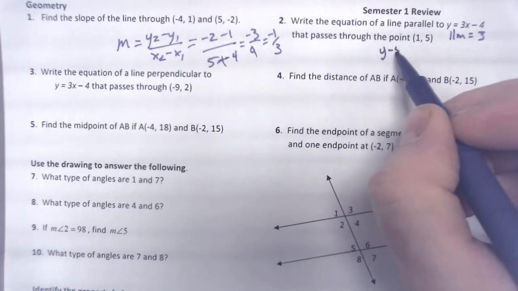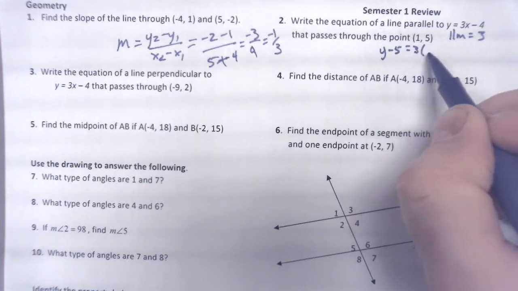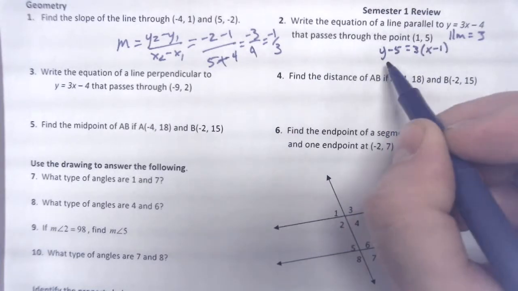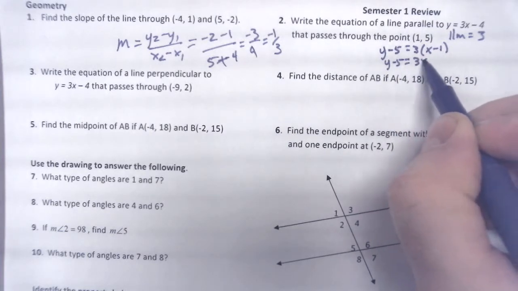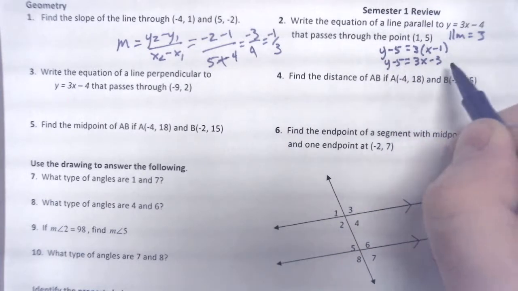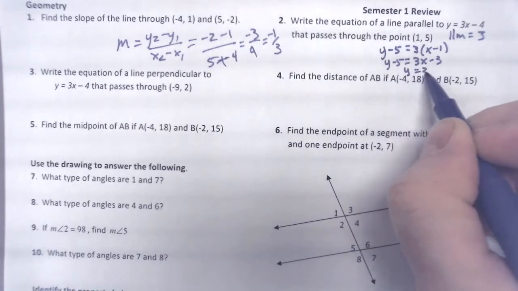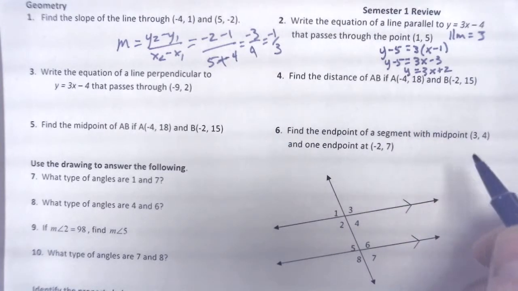So y minus y1 equals slope times the quantity x minus x1. Simplifying, I get y minus 5 equals 3x minus 3. Adding 5 to both sides gives me y equals 3x plus 2.